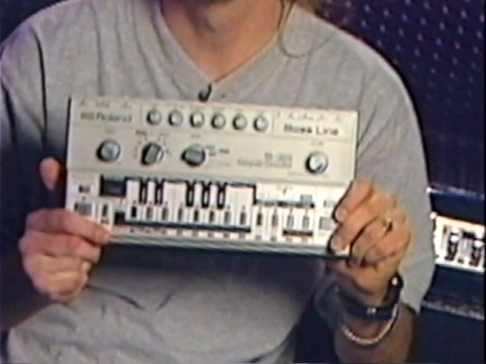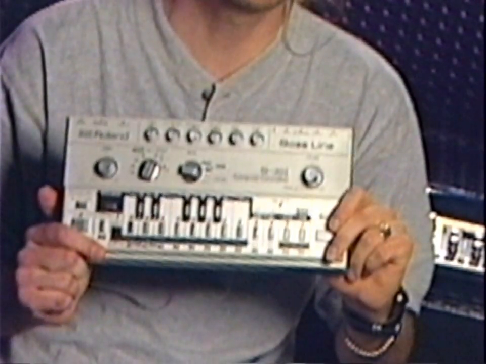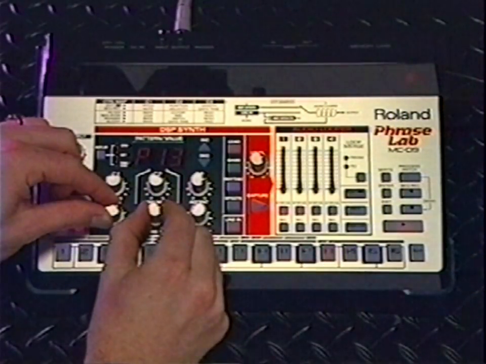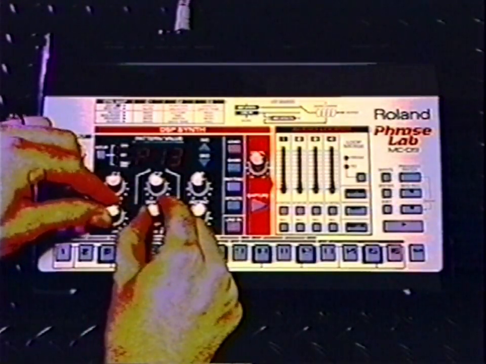The Phrase Lab's power comes from the sum of its parts. The DSP synth has realistic modeling of Roland's legendary TB303 bass line. At last, the true sound of a TB303 can be yours. Using the step sequencer and synth controls, you can get those classic bass and lead sounds you've heard on so many different records. Better yet, the MC-09 can go beyond the original TB with more advanced synthesis capabilities.